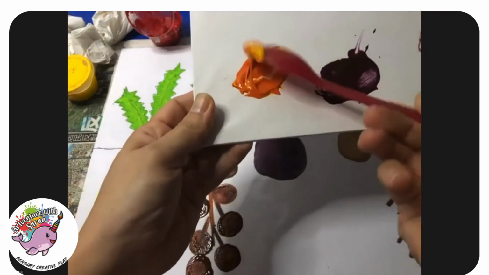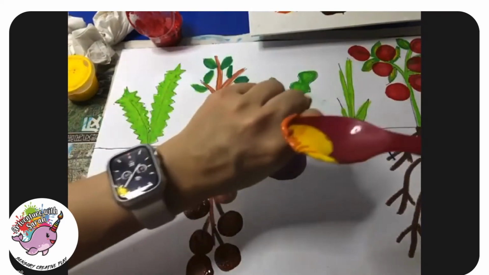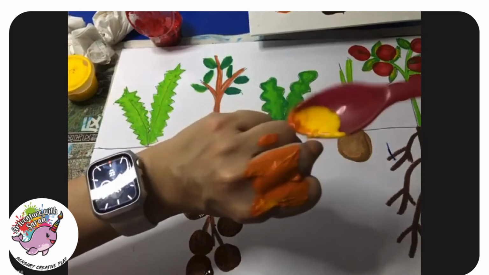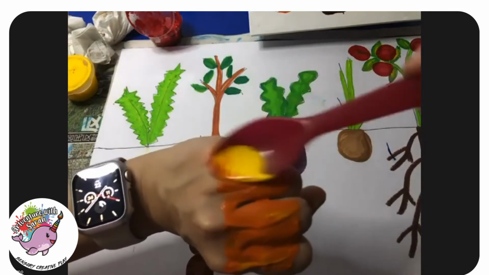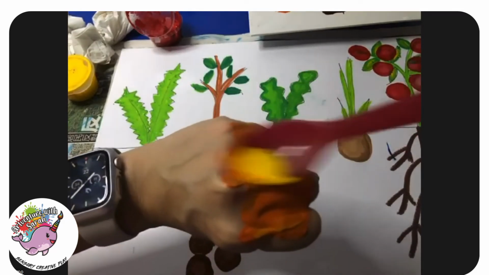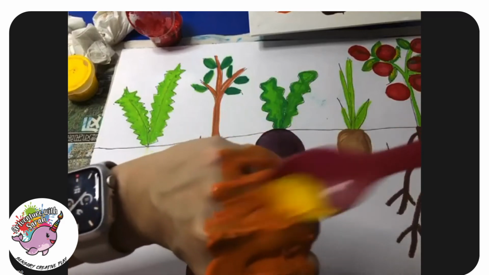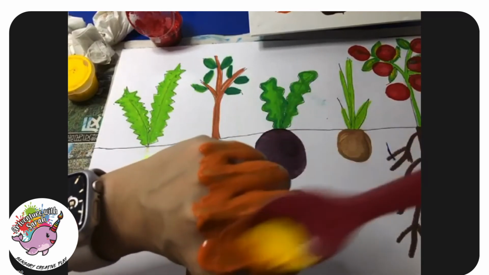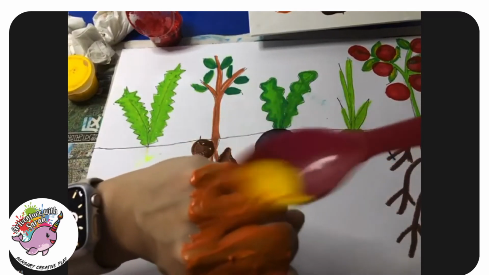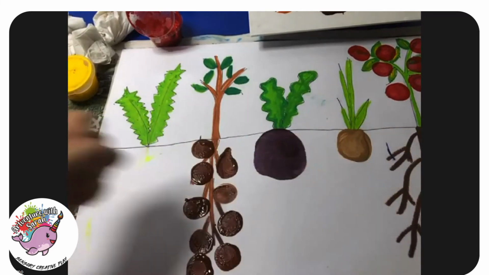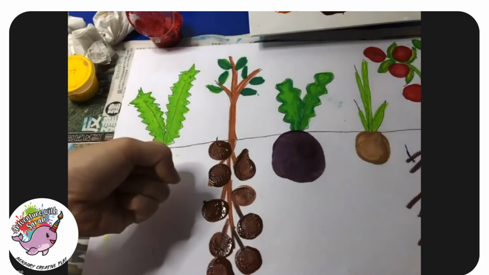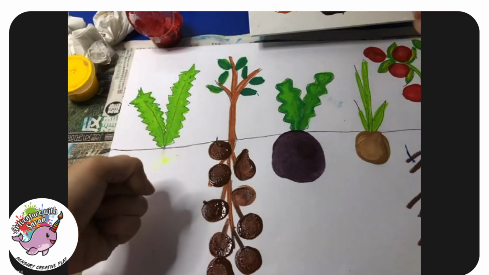So I can use my spoon to paint my knuckle. Paint my knuckle, paint my knuckle, okay, paint my knuckle. Your knuckle will be very small and cute. Alright. So finish. Then I'm going to give a punch, not sponge.